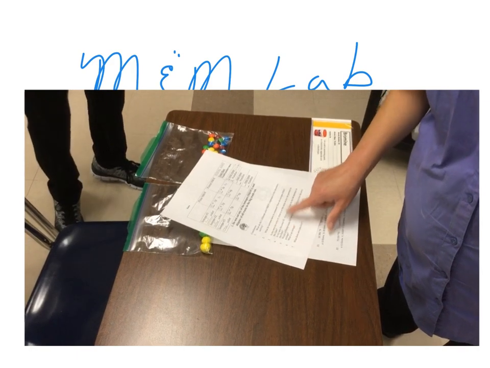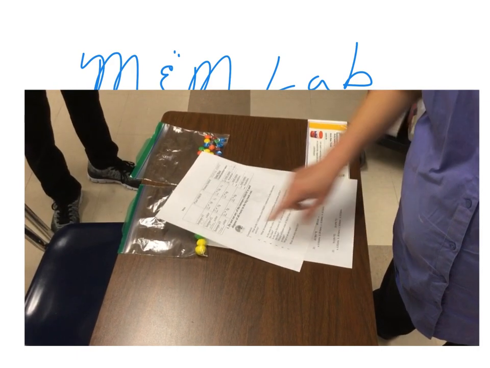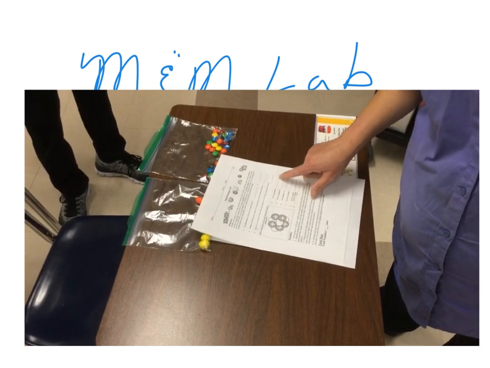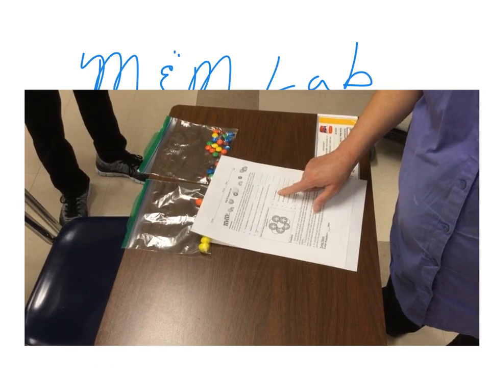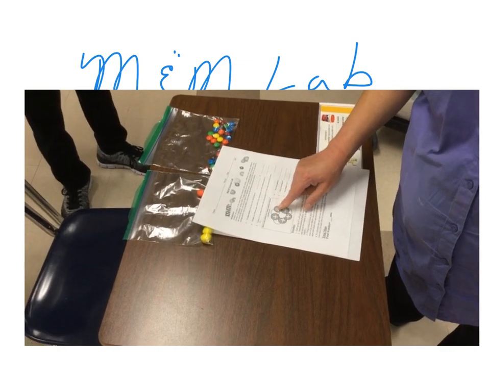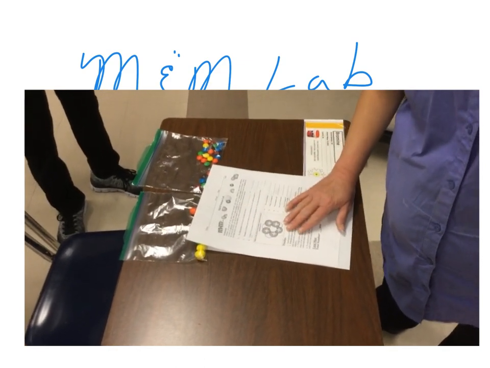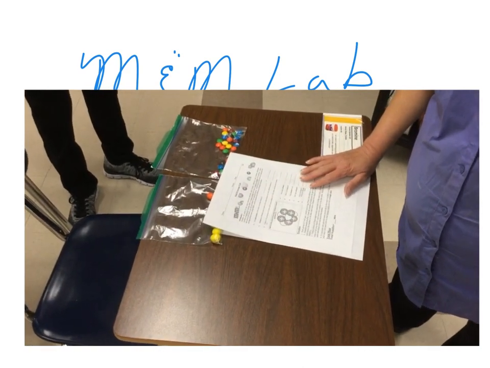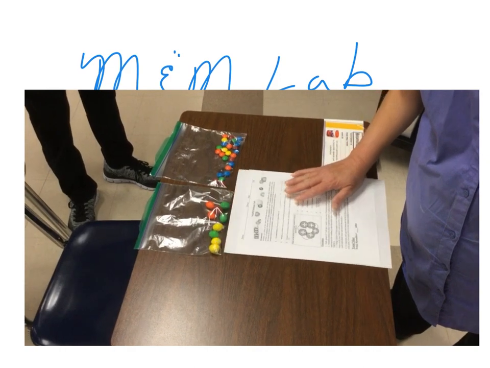Now don't forget, you're also going to answer the questions on the lab, isotopes, what happened. You're going to define what an isotope is. Here you're going to figure out what your protons are. Remember, protons identify your atom, so you're going to count how many protons you have to figure out on the periodic table what this element is. And you're going to answer the rest. If we have any questions, let me know.